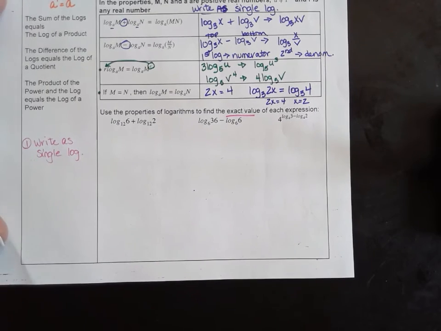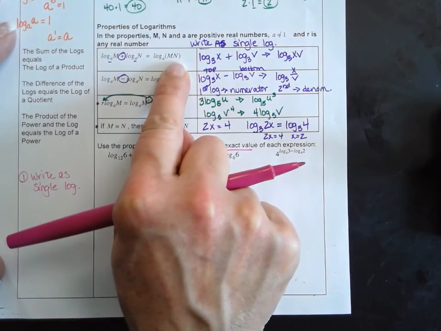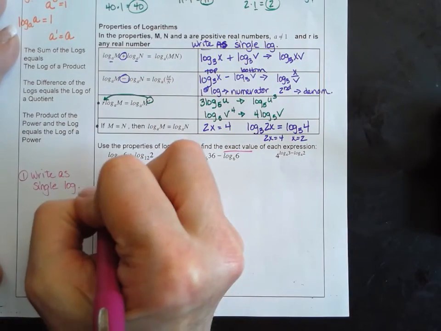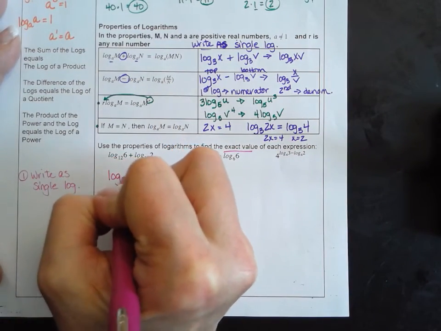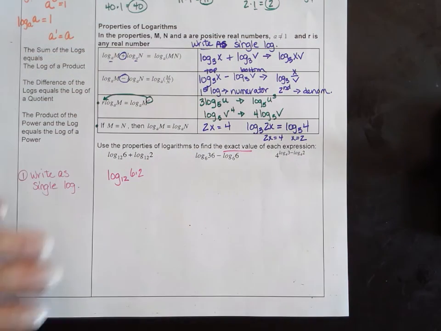Right. Since I'm adding, what am I going to do? Rewrite it where I'm multiplying. All right, so log base 12 of 6 times 2.